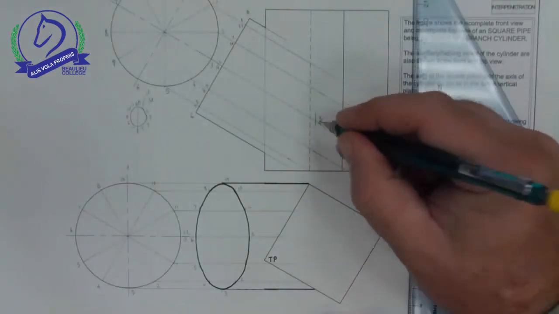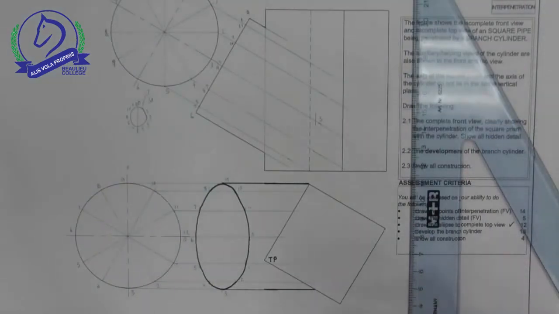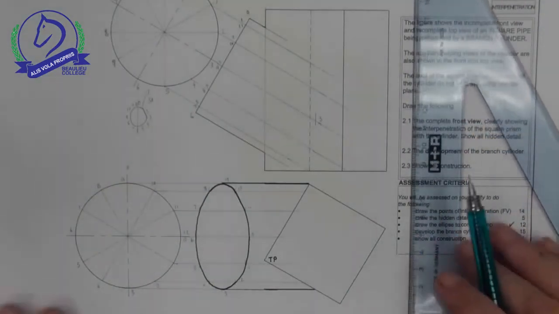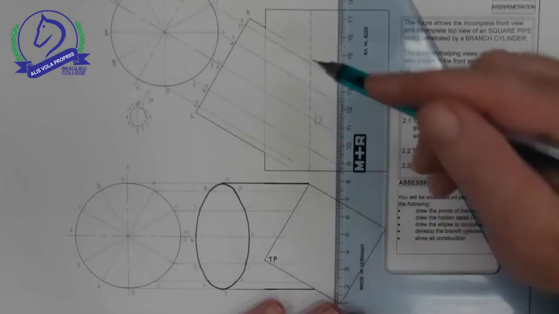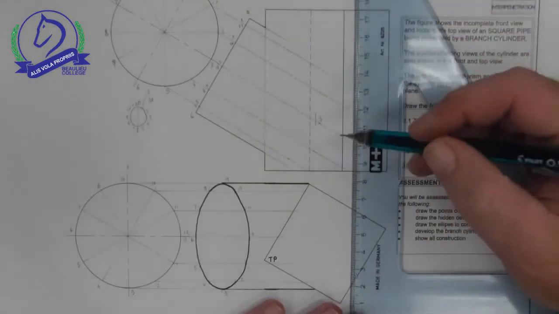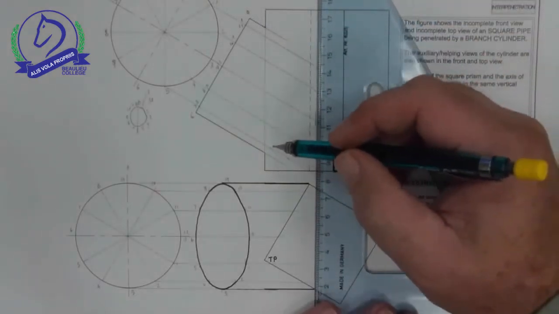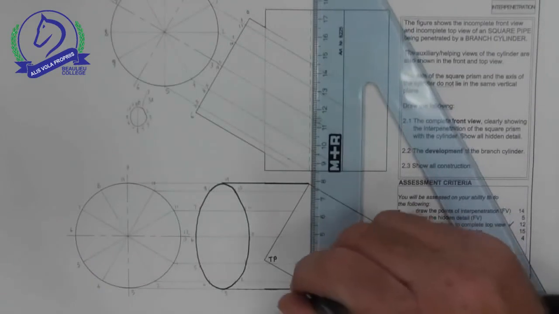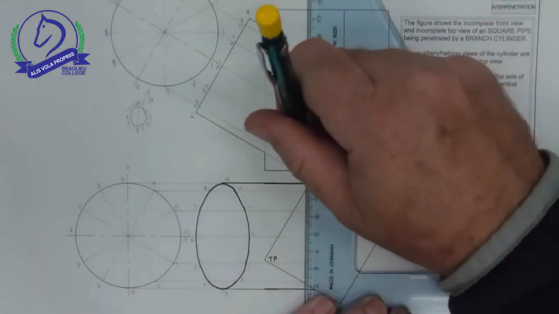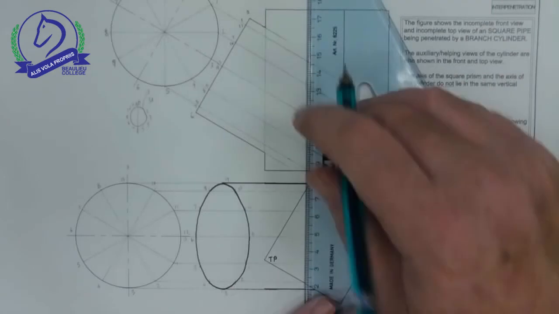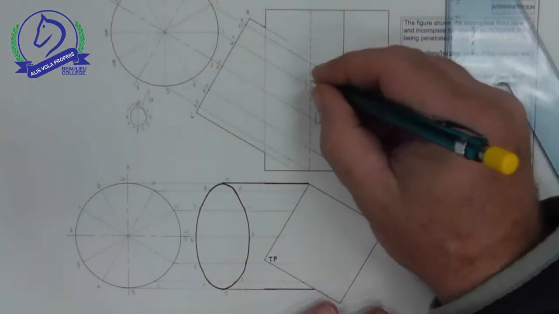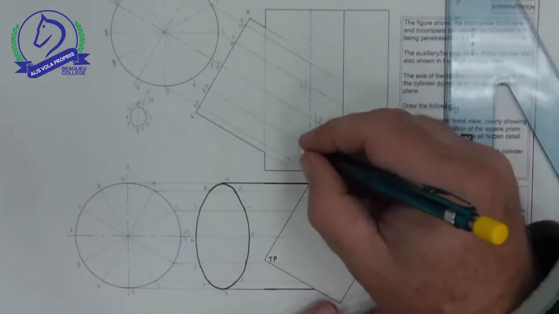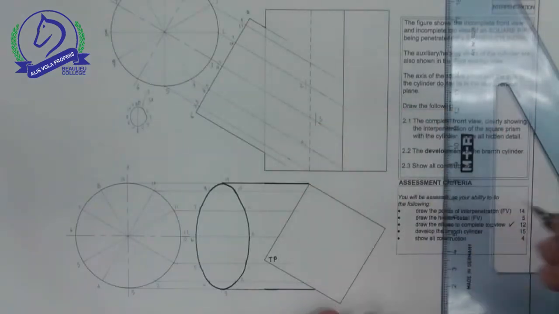Okay, so there is my point 3. My next point is point 2 and 4. So once again, here is point 2, here is point 4, and I need to project these points up to cut them there. So there is point 2, there is point 4.